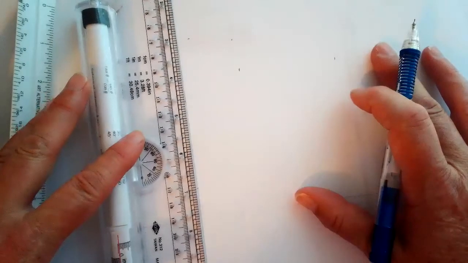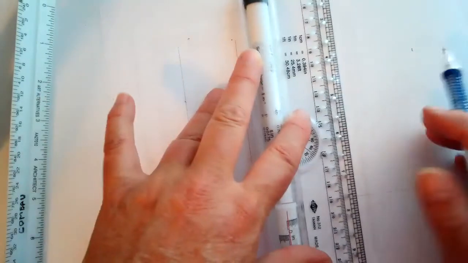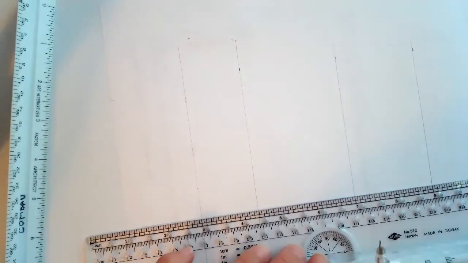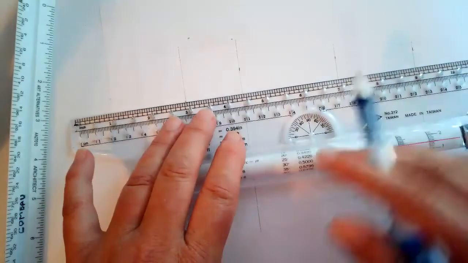And if I use my rolling ruler now and have it go through those points as construction lines, and then go through the points that I created horizontally, I have everything I need to draw that object out.